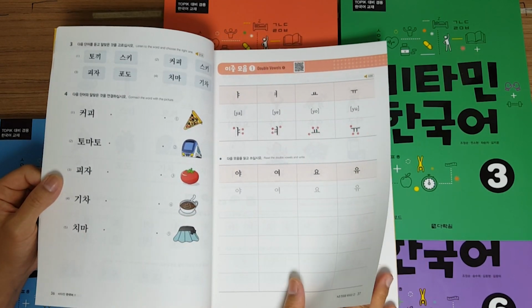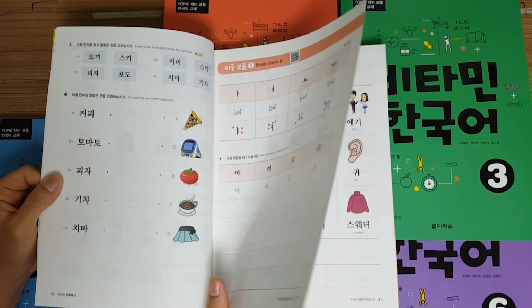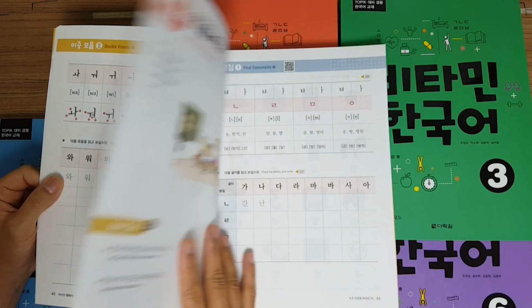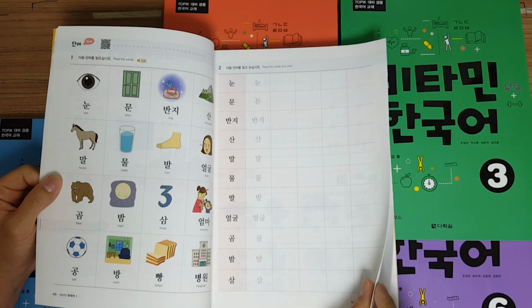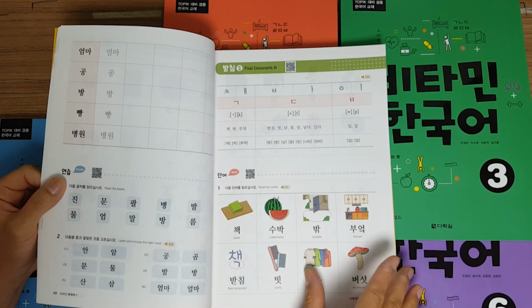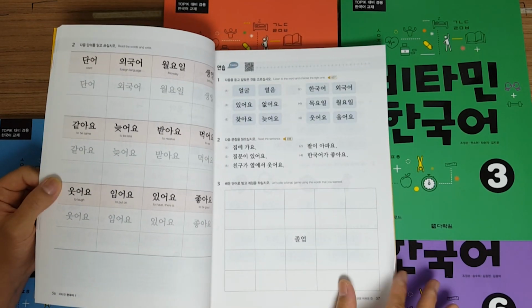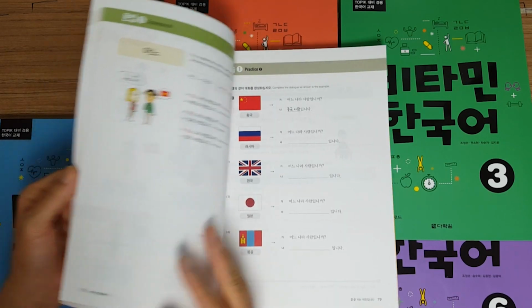From consonants and vowels, it goes on to syllables, and then to words.